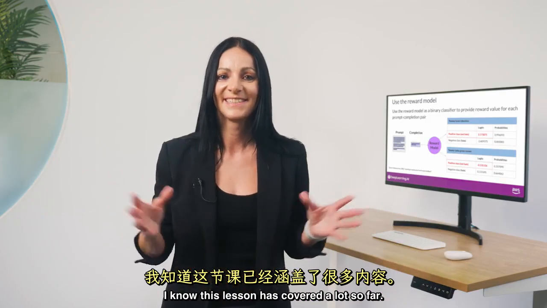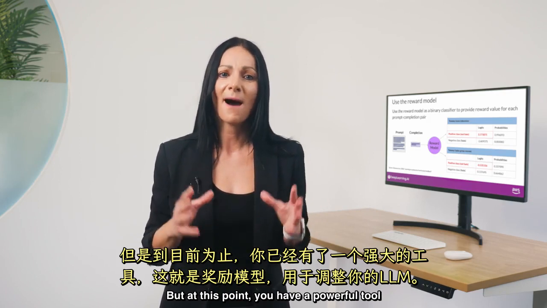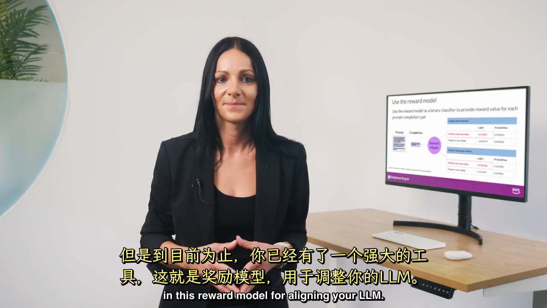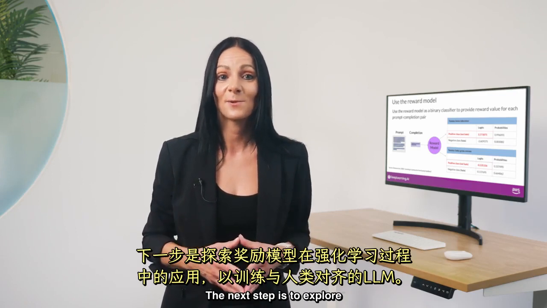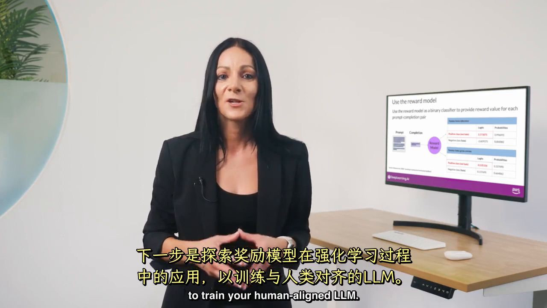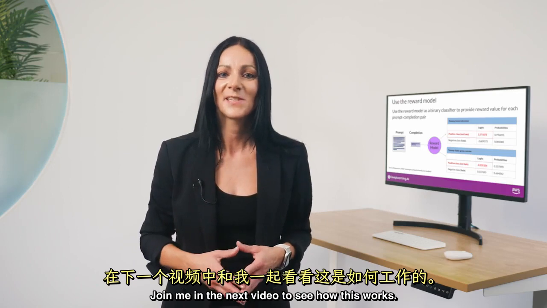Phew, I know this lesson has covered a lot so far. But at this point, you have a powerful tool in this reward model for aligning your LLM. The next step is to explore how the reward model gets used in the reinforcement learning process to train your human-aligned LLM. Join me in the next video to see how this works.